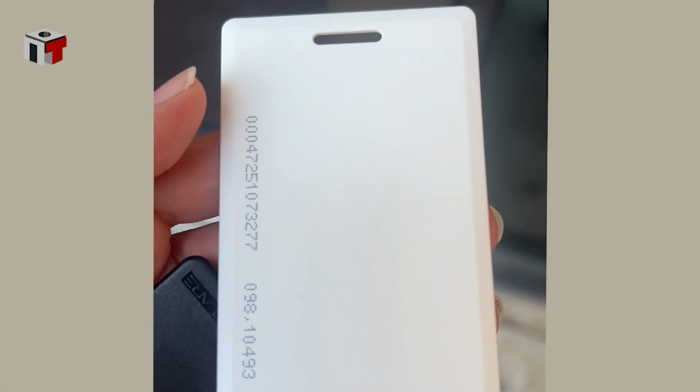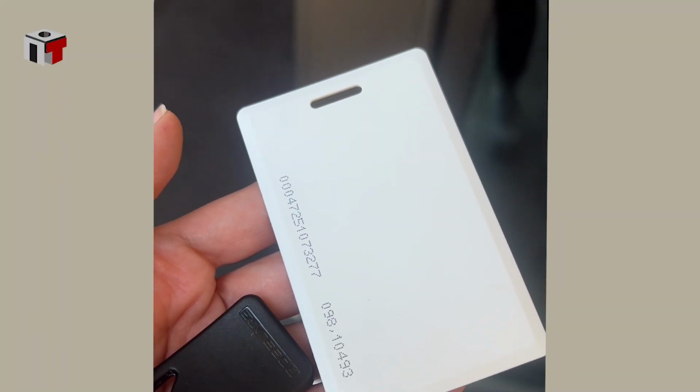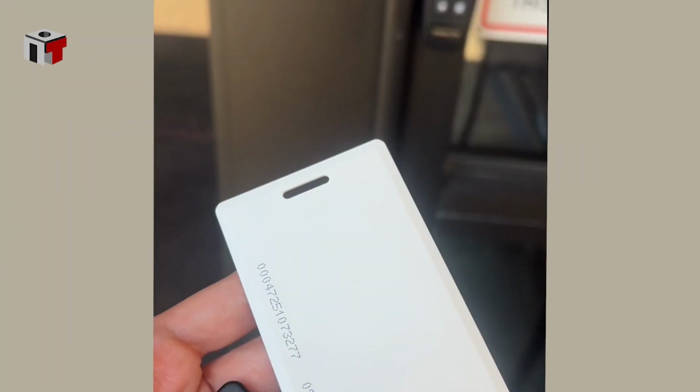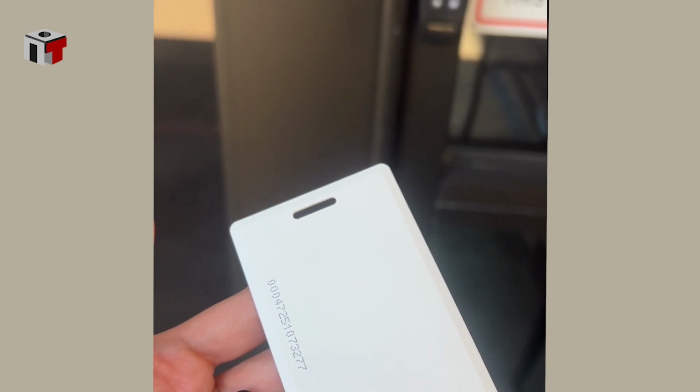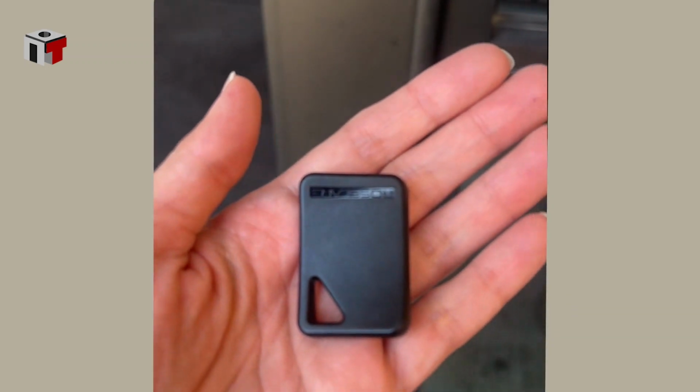Hello everyone. Today in this video, let's explore key components of access control systems like key fobs, access cards, and PIN pads. These elements play crucial roles in securing facilities and ensuring that only authorized individuals can gain access. So let's get started.